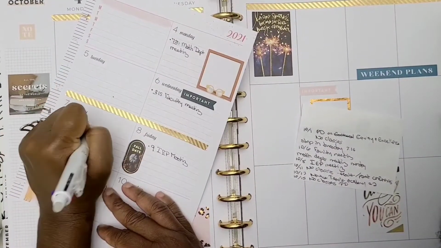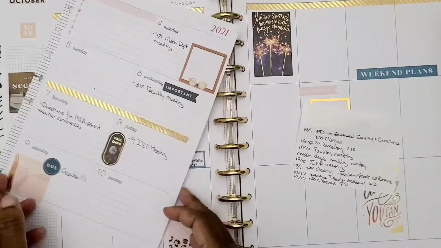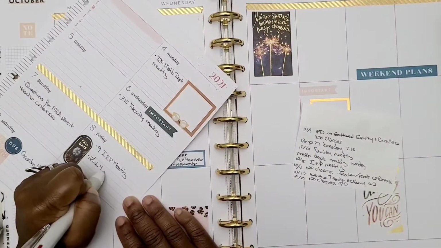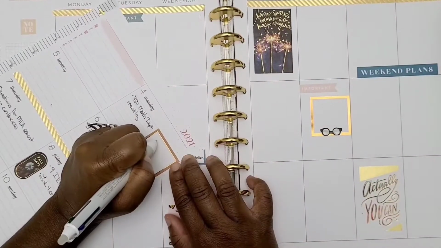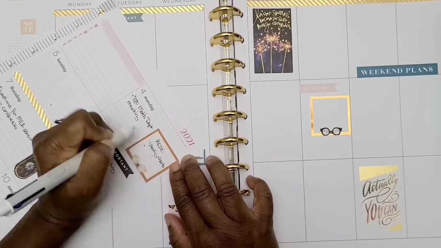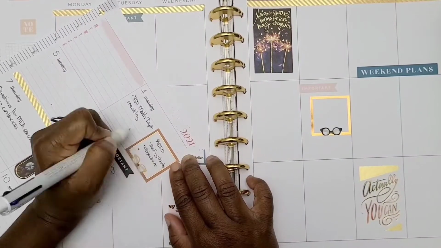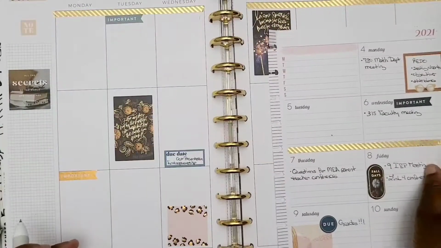So I love putting the stickers down. I don't want to clutter it with stickers because you never know what's going to happen. That's why I use the erasable ink pens. But I do like to put the boxes down and the decorative things down because it adds a pop and it allows me to really dive into my planner. I like going back to it to see what's going on.